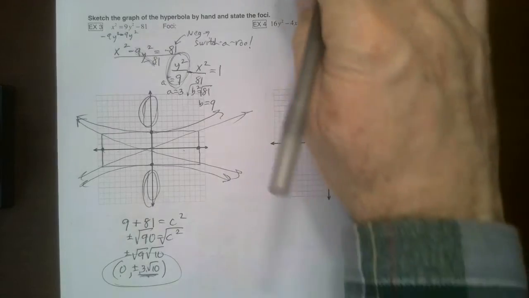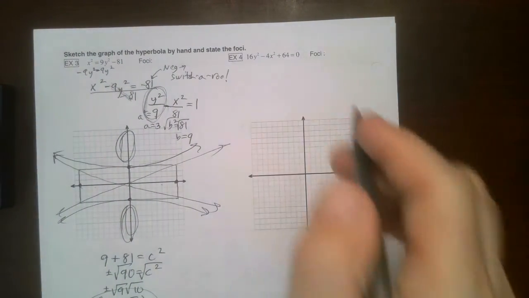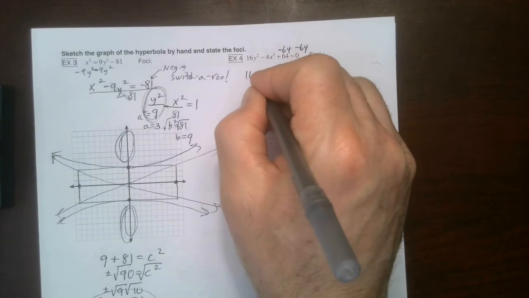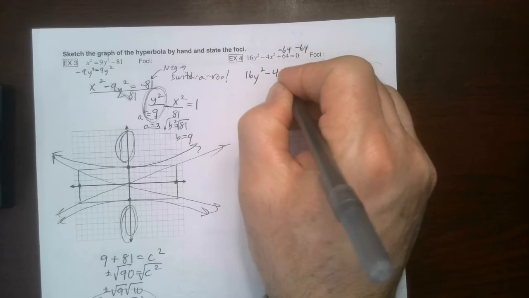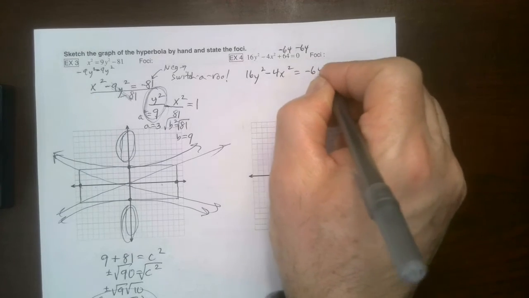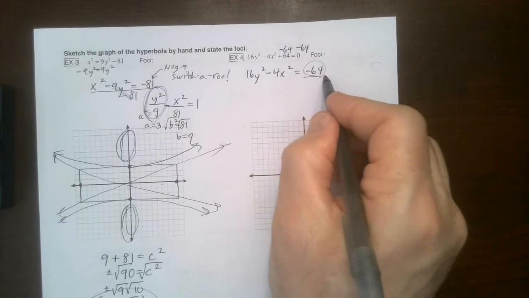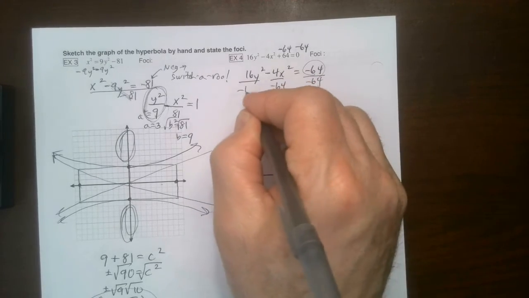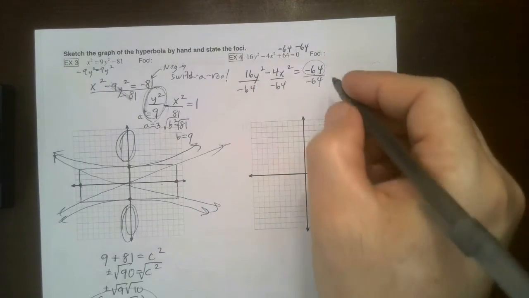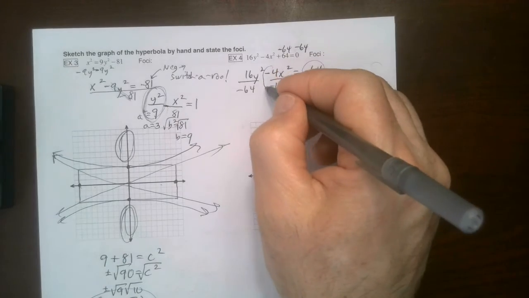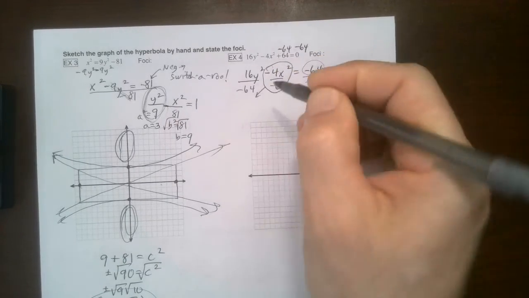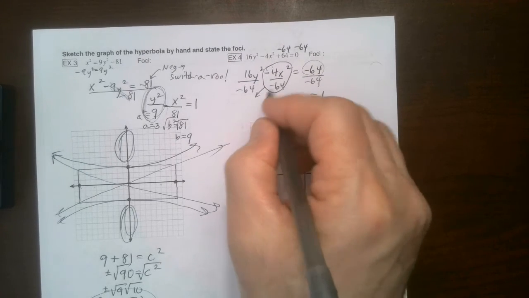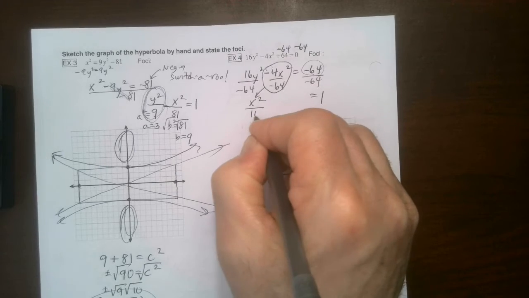Okay? Last one. Well, subtract 64, 16y squared minus 4x squared equals negative 64. Again, when this is negative, there's going to be a little switcheroo. And so here we go. Equals 1. Here's my positive stuff, so I'm going to put that first. Here comes the switcheroo. 4 over 64 is 1/16. So it's x squared over 16.